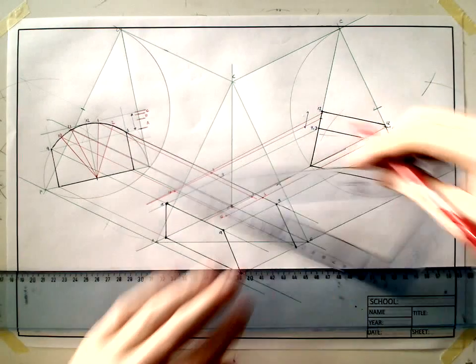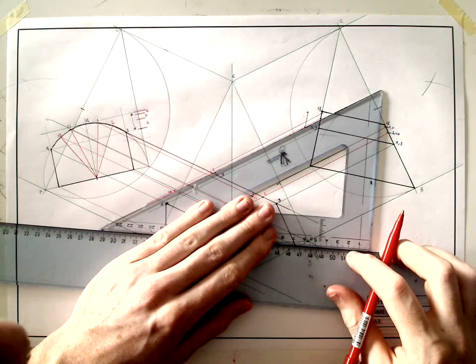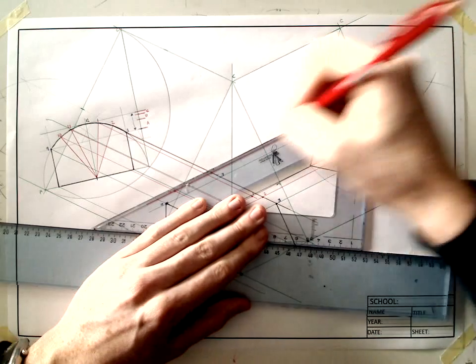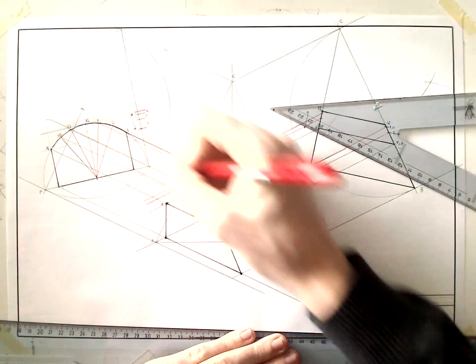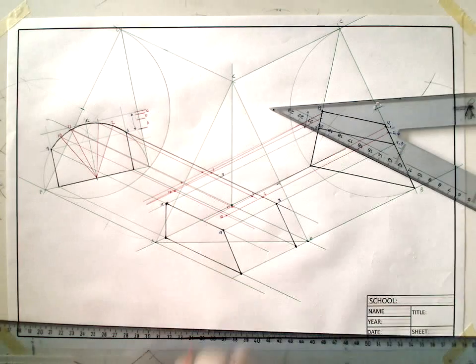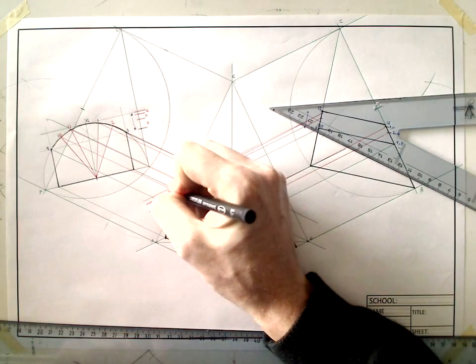And it'll be the same here as well. Here's 1. There's 11. So these are my points here so far.